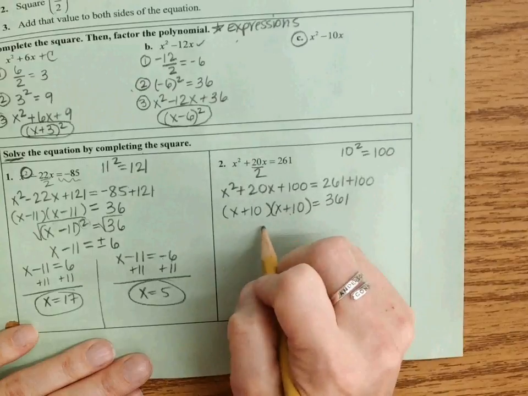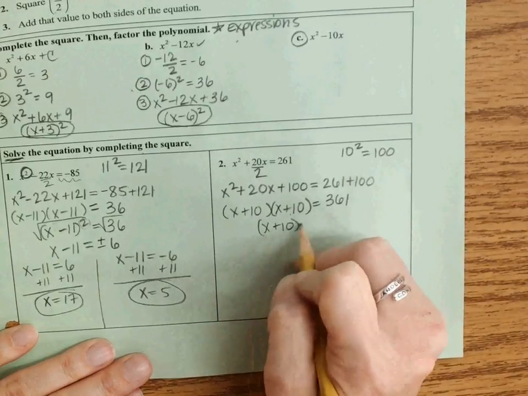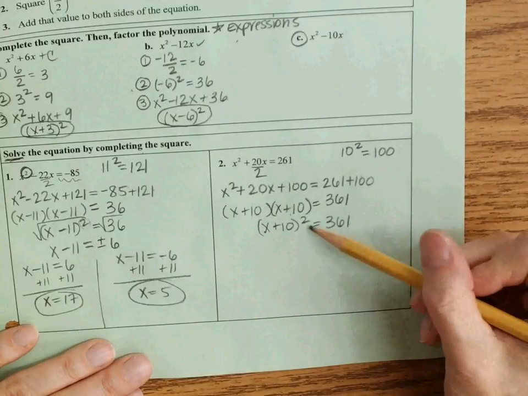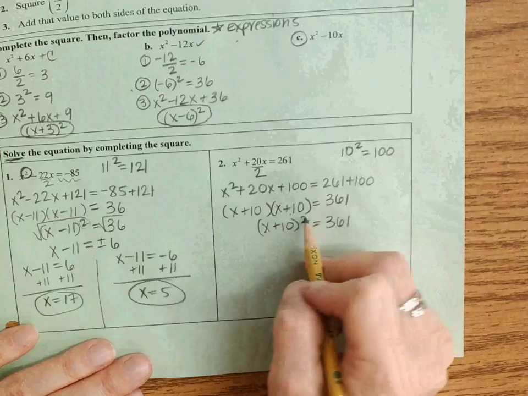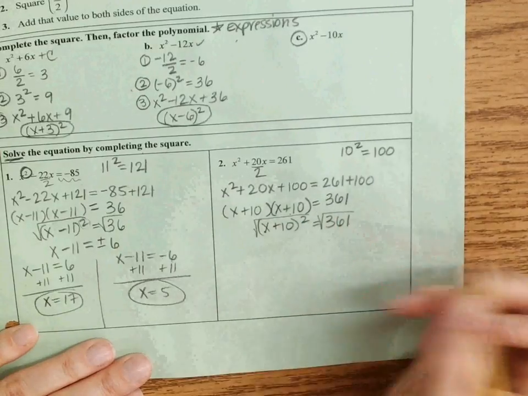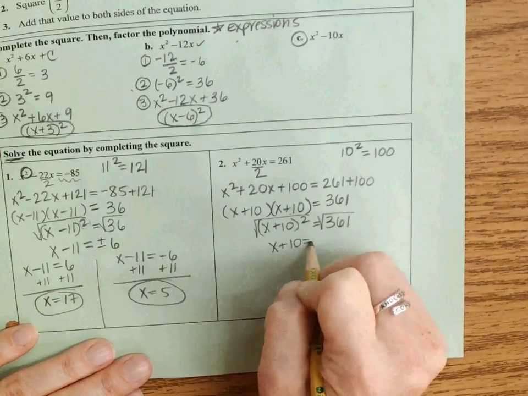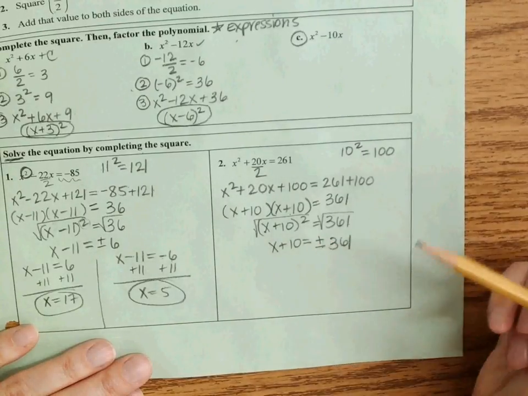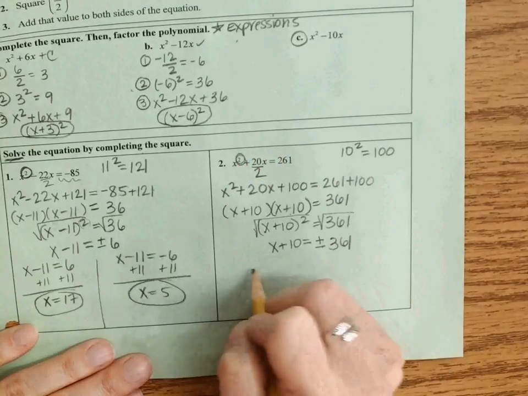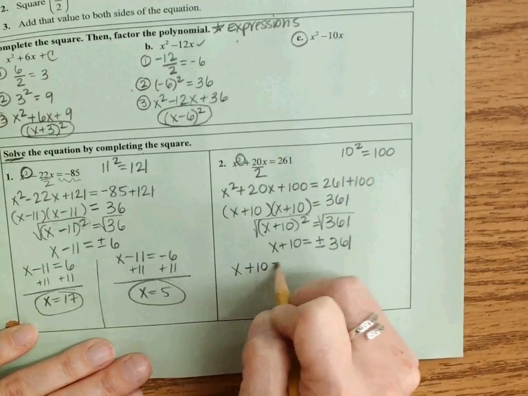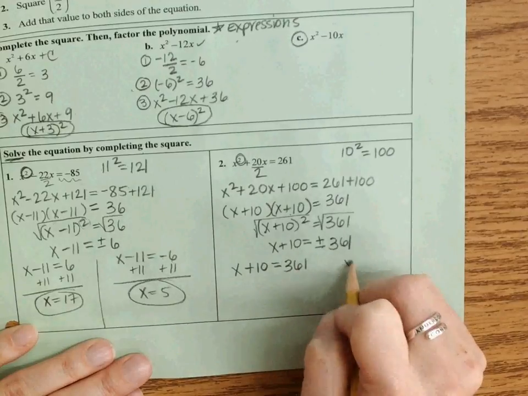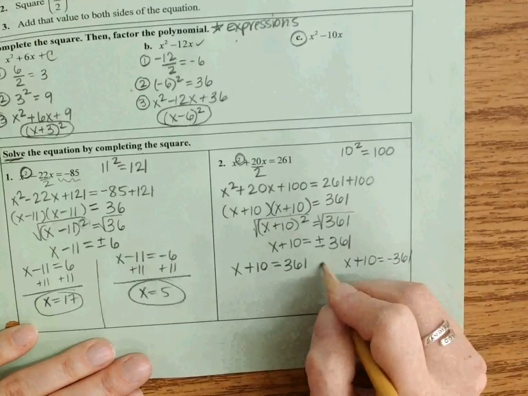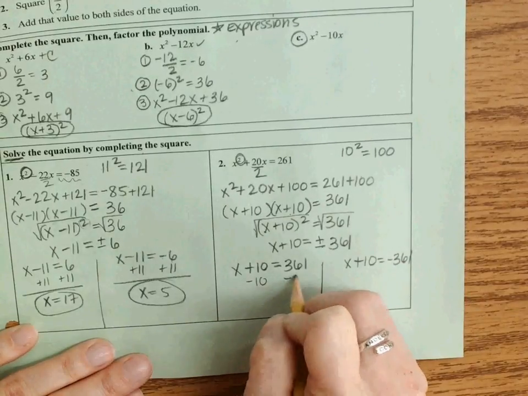So I'm going to go ahead and rewrite as x plus 10 quantity squared equal to 361. From here, to solve for x, my first step is I have to do the inverse of squaring, which is square root. Okay, then I have x plus 10 is equal to positive or negative square root of 361. Remember, I know that it's both positive and negative because it's squared. I have to have two answers. So right here, we'll break this apart, and then I can get my two answers.